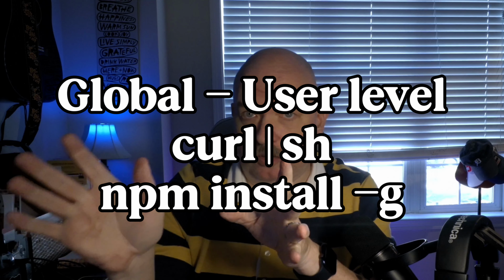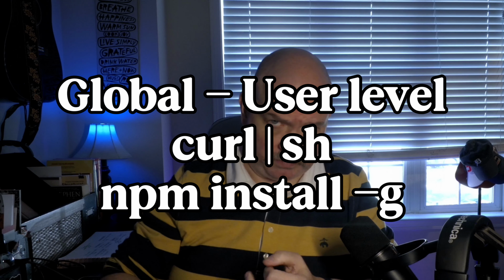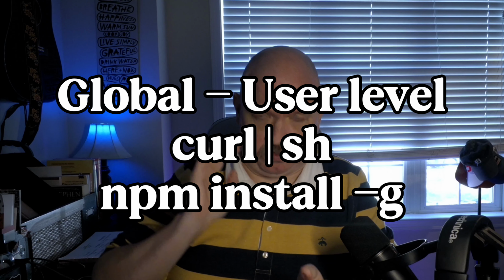Section 2, user global scope. We're going to run through an example where we use Node. We're going to use Node version manager. We're going to use Node's package managers. Now, here's where people screw up. Here's where I've screwed up. Here's where dev teams screw up.